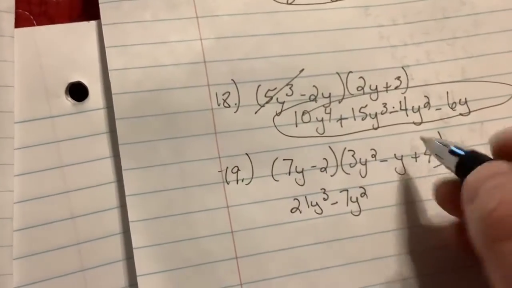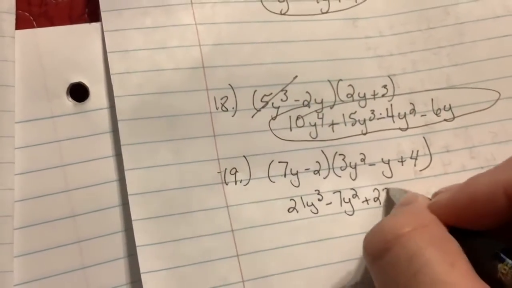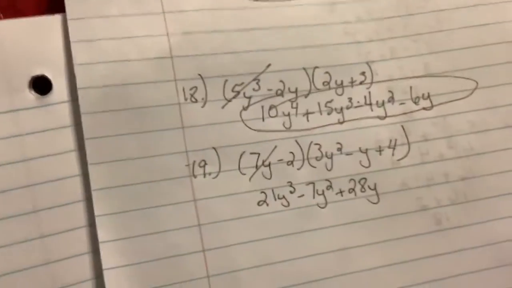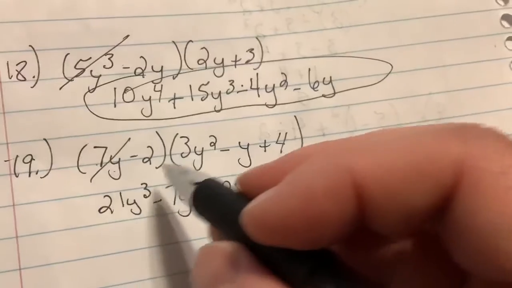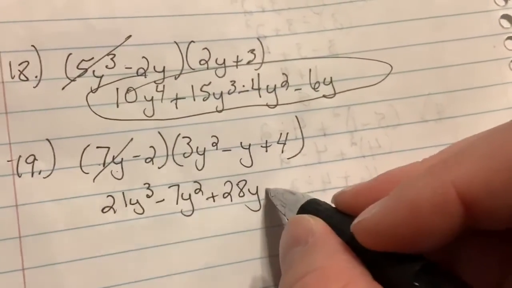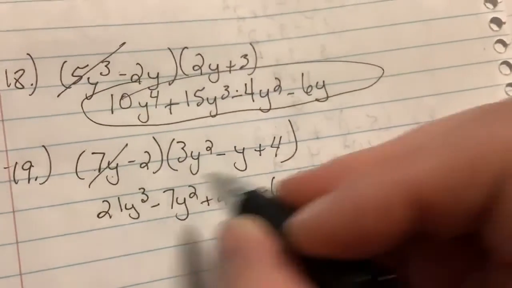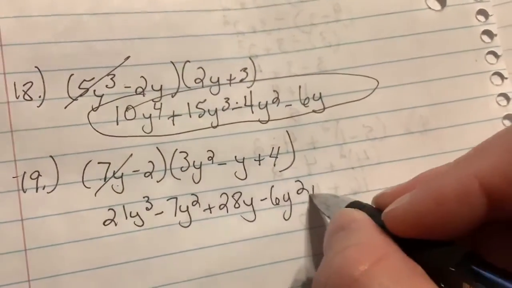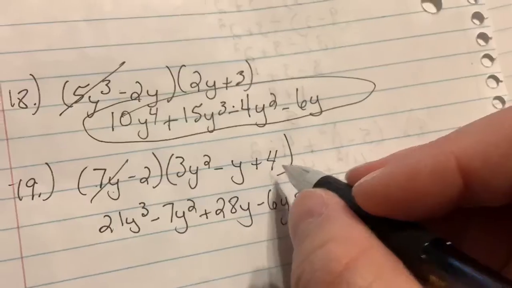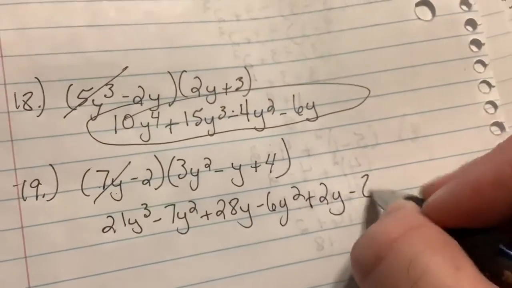Then 7y times 4 is plus 28y. So I distributed that. Now I need to distribute this negative 2, so negative 2 times 3y squared is negative 6y squared. Negative 2 times negative y is plus 2y. And negative 2 times 4 is negative 8.